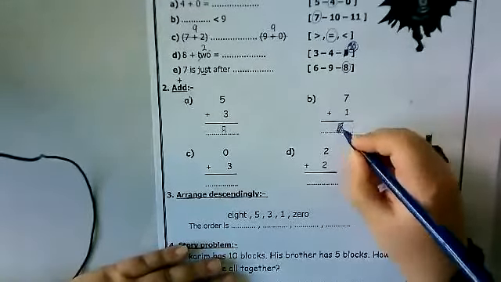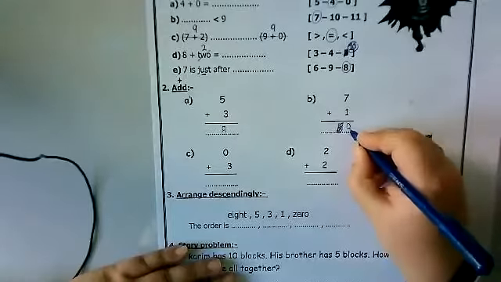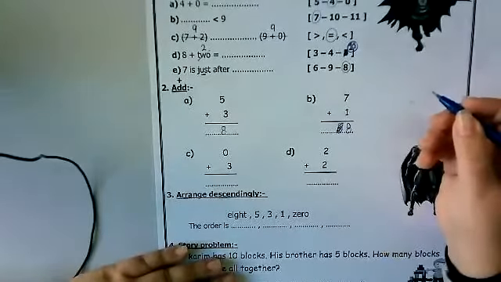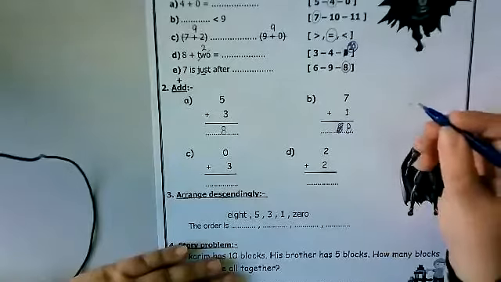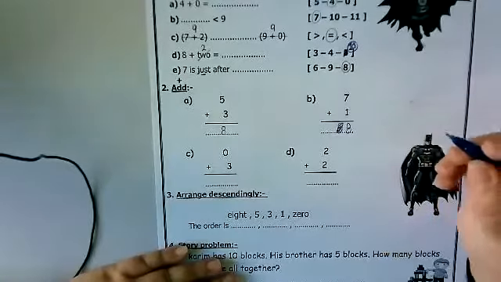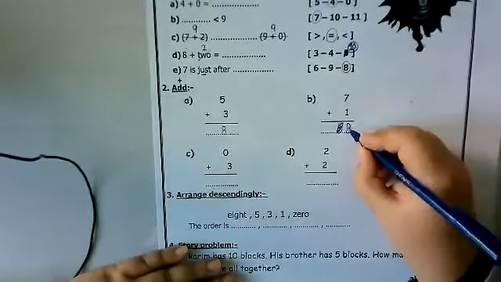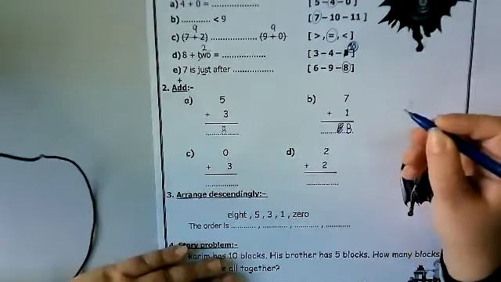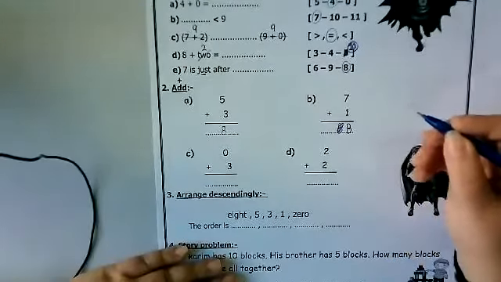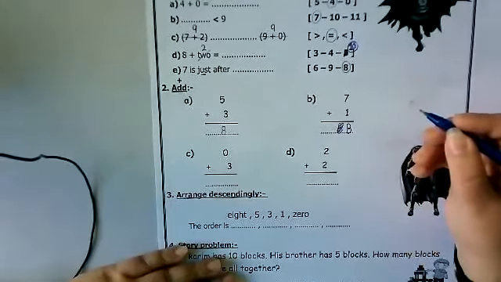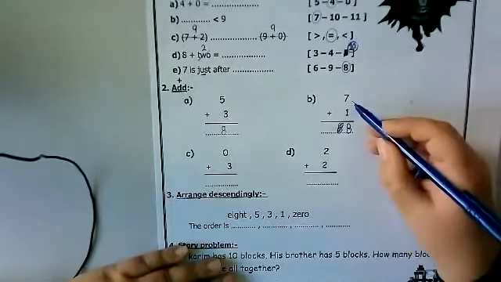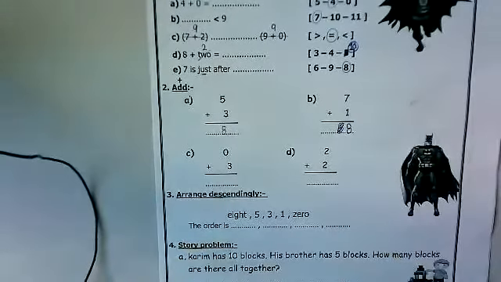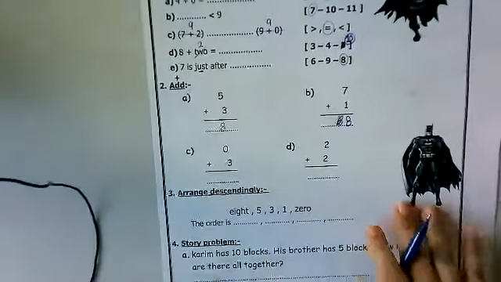7 plus 1, it's 8. What's just after 7? After means bigger. After means bigger. What's just after 7? Okay? Do you understand now? What's just after 7 means bigger than 7. Okay?